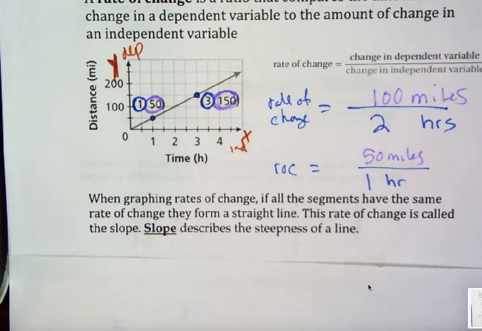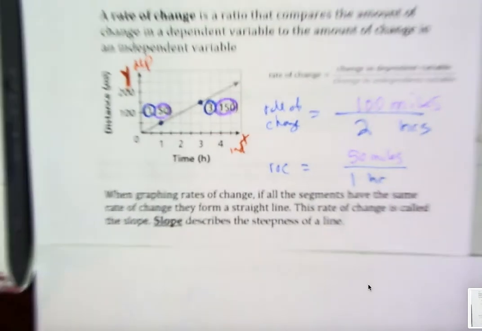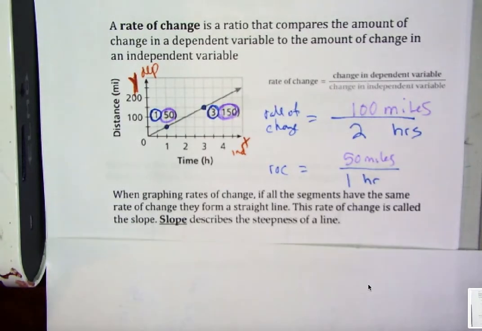Here's something that we're going to connect it to. When graphing rates of change, if all the segments have the same rate of change, then they'll form a straight line, a constant rate. That's what we talked about back in lesson 23.